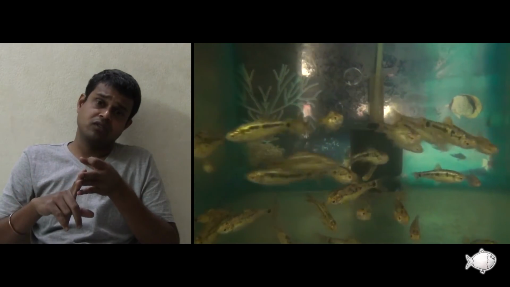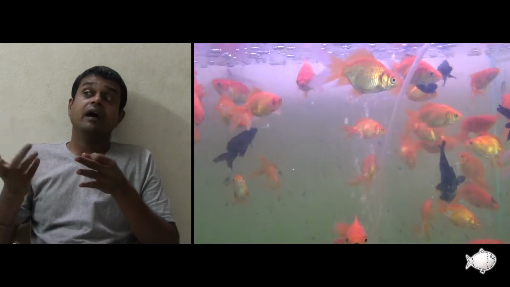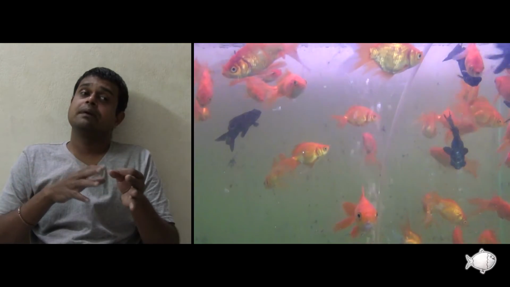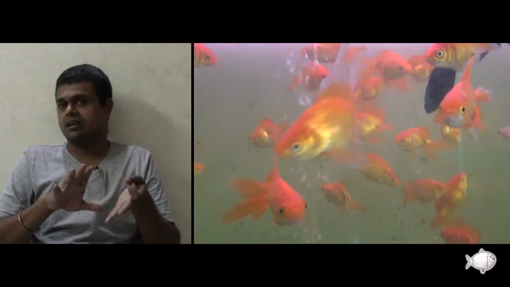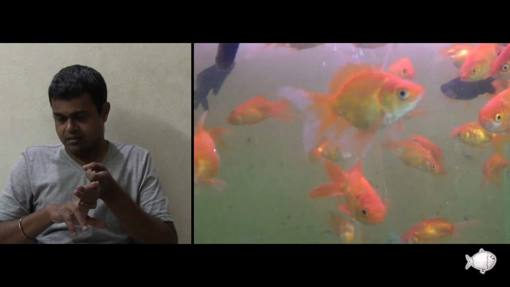Another disadvantage is that we have to check whether they contain any parasites or such things. So these are a few advantages and disadvantages of live plants.